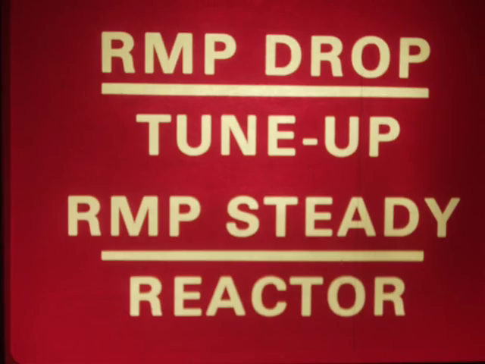Remember then, when the generator fails to pull a load, try to determine if the engine RPM is dropping, indicating the need for tune-up, or if the RPM holds fairly steady, indicating a reactor problem.